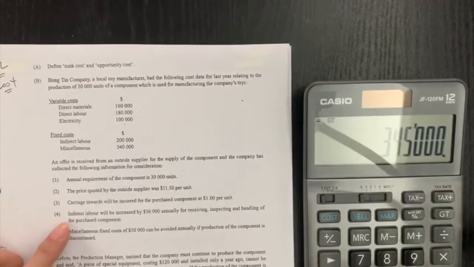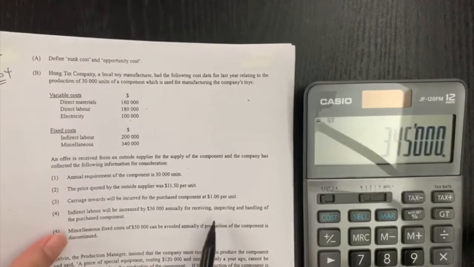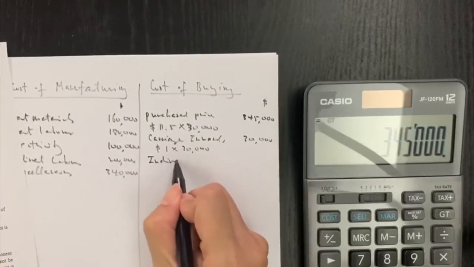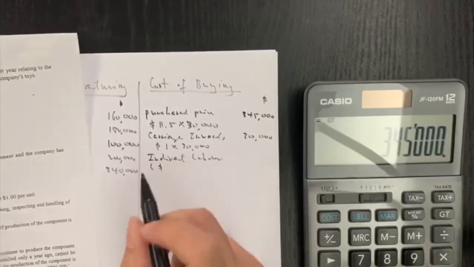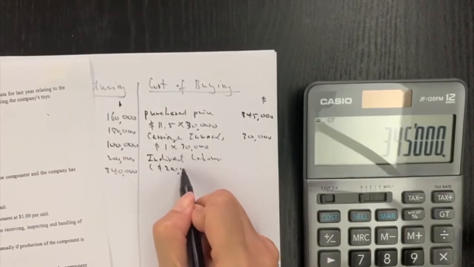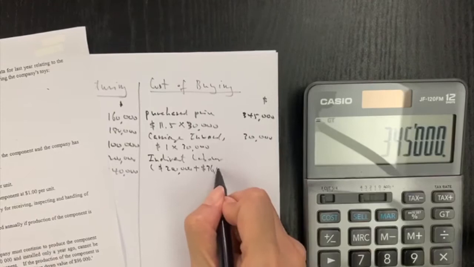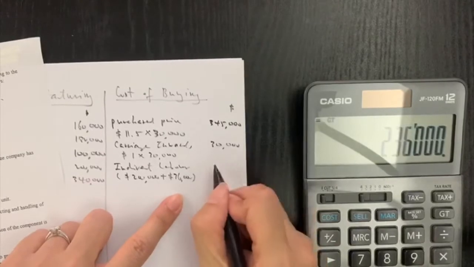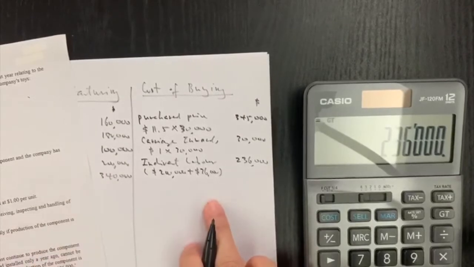Okay, all right, next, indirect labor will be increased by 36,000 annually for receiving, for inspecting, and so on. So we also have indirect labor for doing the related jobs, but however, we need to pay more according to the information here. So how much is indirect labor? Originally, 200,000, so increasing, how much more? 36,000 more. Okay, yes, and then plus 36,000, so that I have 236,000. Okay, which is related to cost of buying.